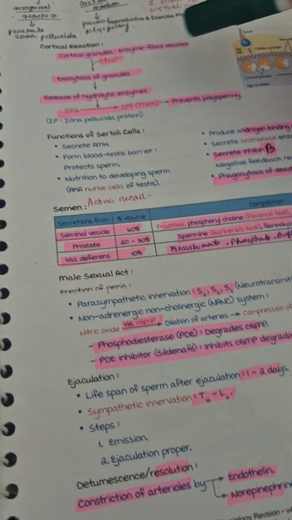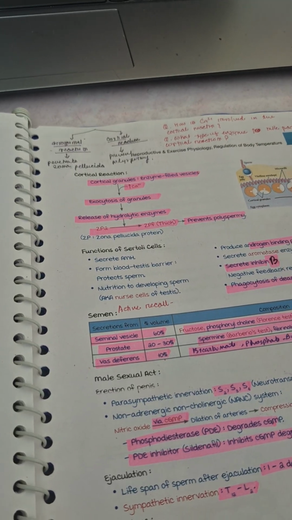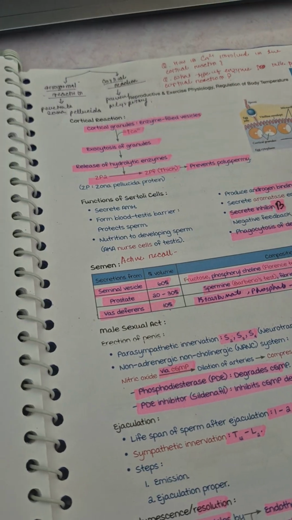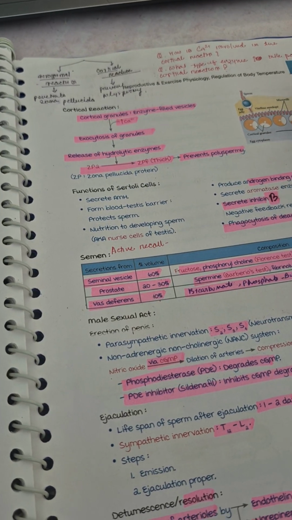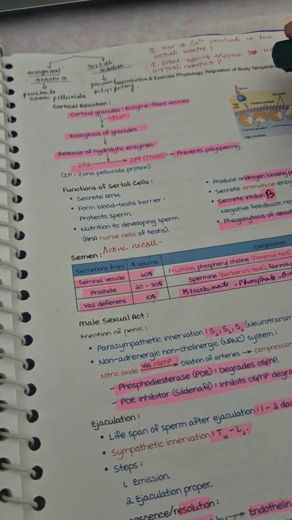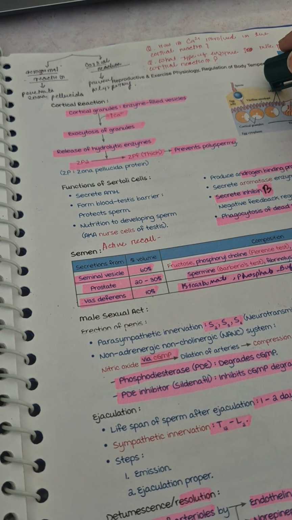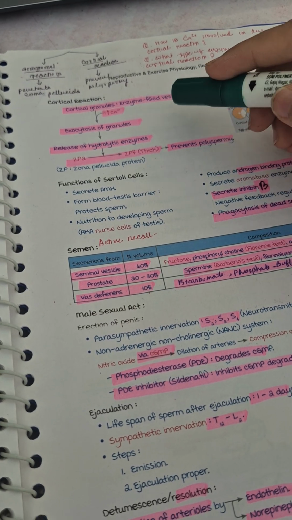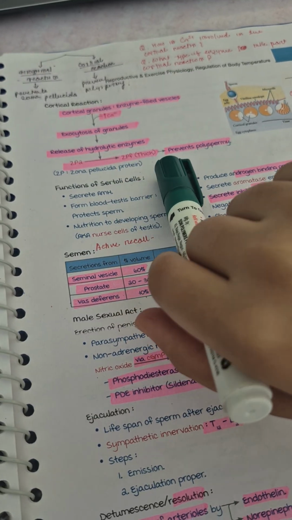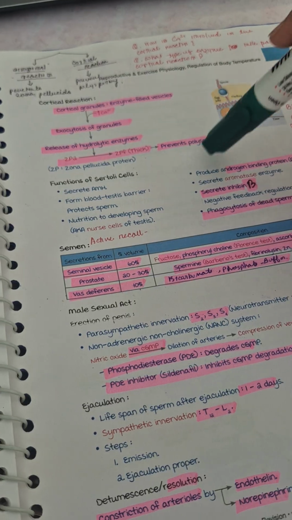Acrosome reaction versus cortical reaction. The acrosome reaction is so that sperm can penetrate the zona pellucida. The cortical reaction is to prevent polyspermy. In the cortical reaction, there are cortical granules that contain hydrolytic enzymes. Once fertilization occurs and calcium rises, exocytosis of those granules occurs, releasing hydrolytic enzymes that convert the zona pellucida protein into a thicker protein that prevents polyspermy.